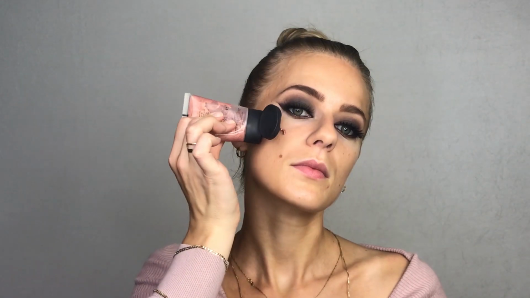Then I'm actually gonna do something I've seen a lot of people do. I usually don't do this. I feel like it's too much product packed onto each other, but I'm gonna try it out today just because of the purpose of the video. So let's see. Again with the brush. Like my whole face is going to be glowing.